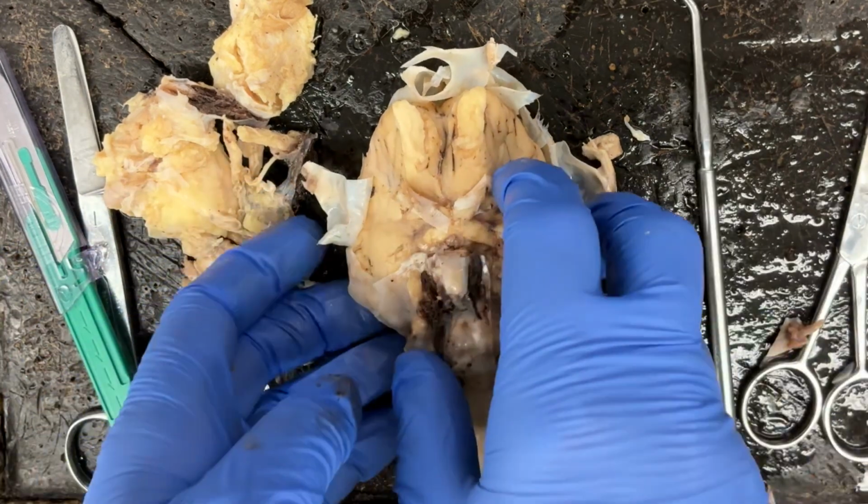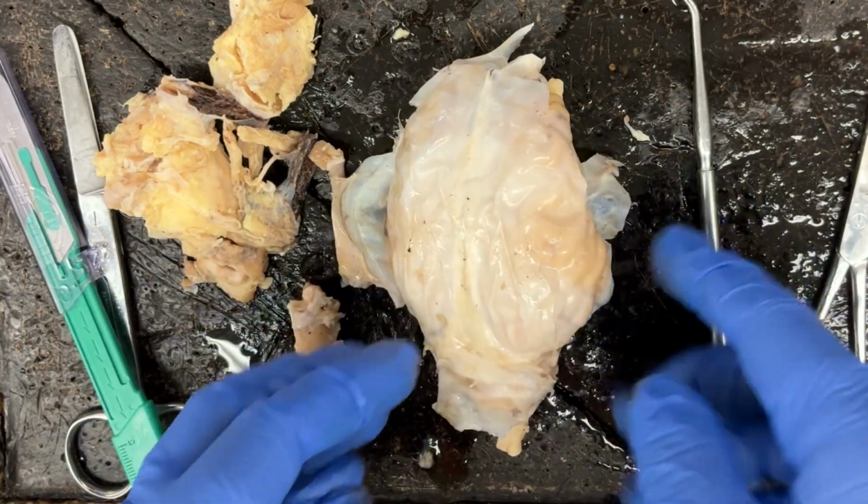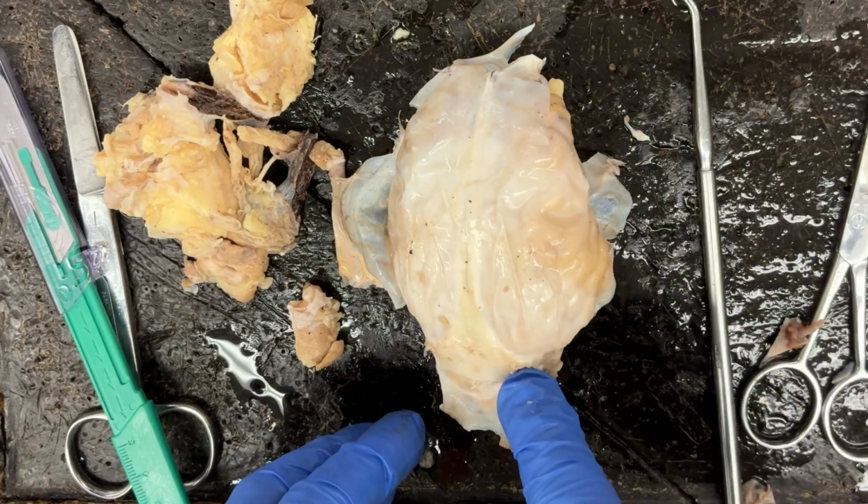Now we're going to turn the brain back over and we're going to finish removing that dura mater.